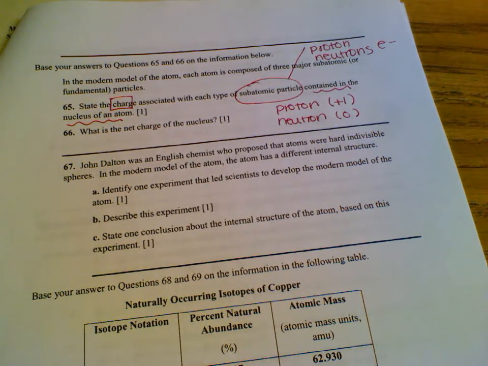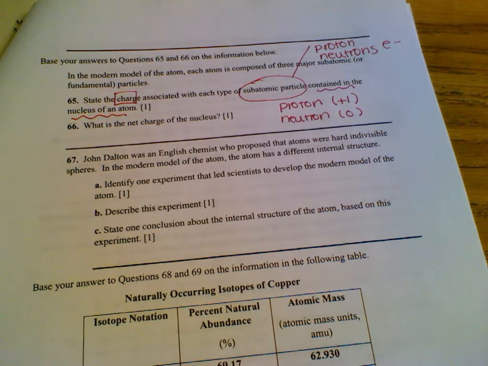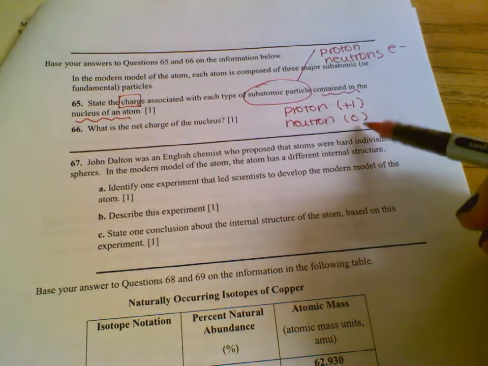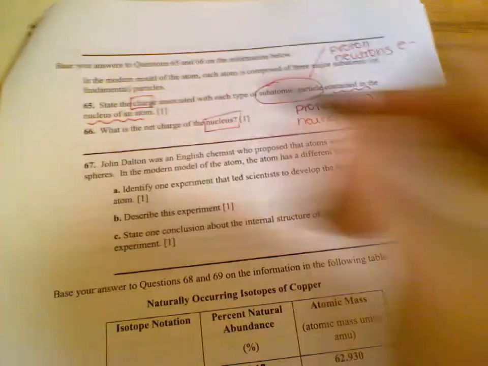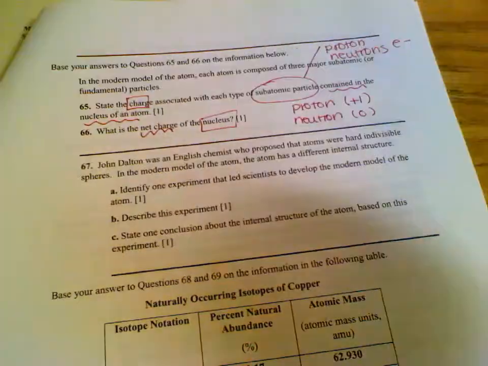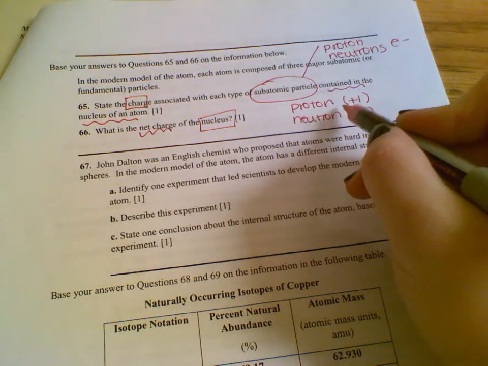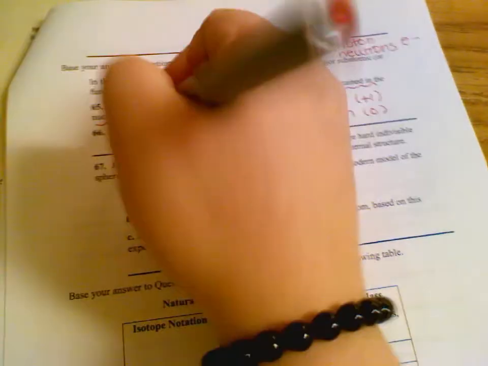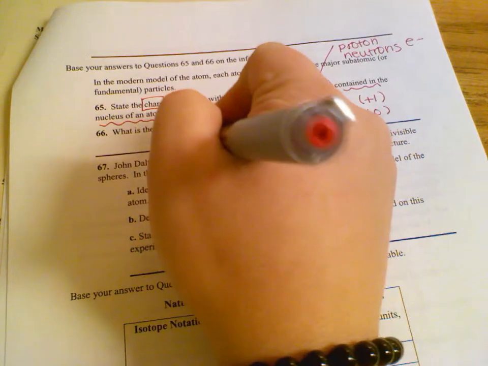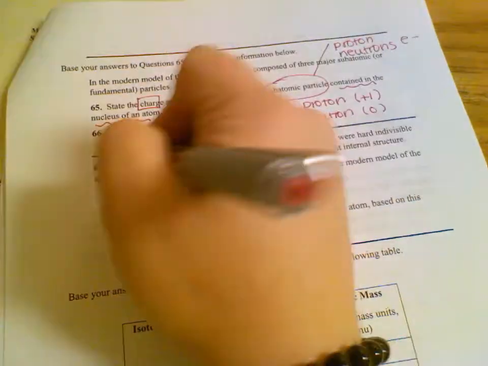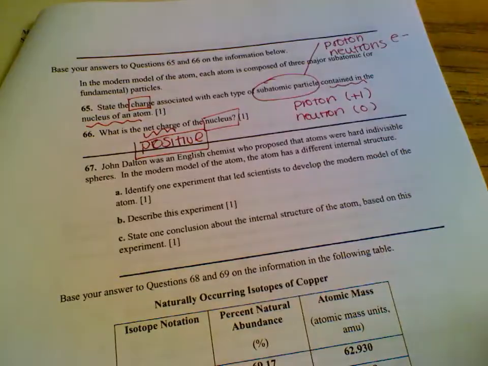Now 66 says, what is the net charge of the nucleus? Well, if you just told me that protons and neutrons are in the nucleus, protons are positive, neutrons are neutral or 0, then I have to think that the net charge could only be my protons. So if they don't tell me exactly how many protons I have, what I want to say for 66 is it is positive. Or you could say positive the number of protons.